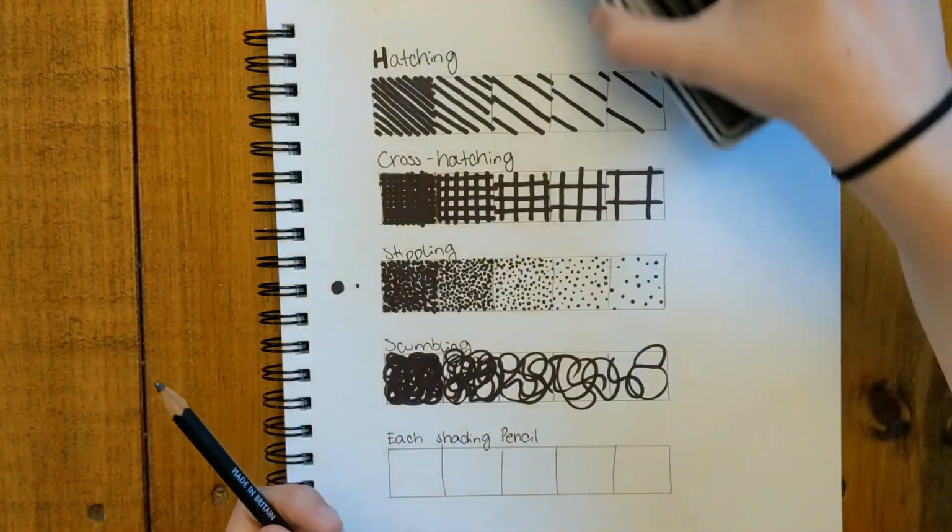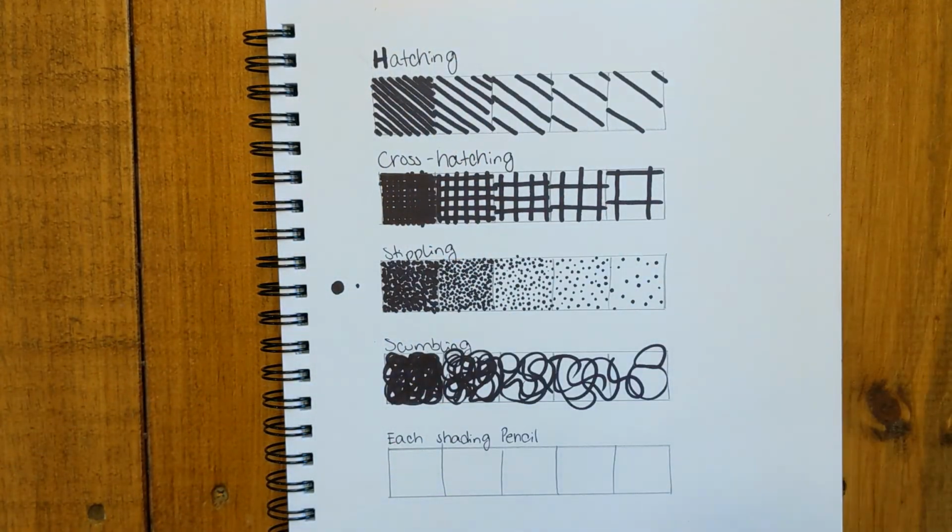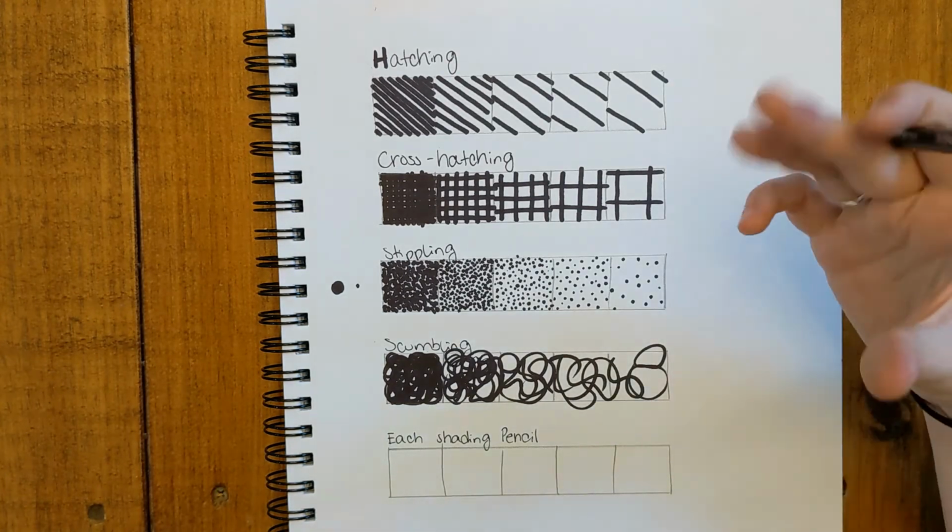All right, so again, we wanna start with a dark pencil and move our way to our light pencils. And again, you only need 5 for this. You're gonna fill each box with 1 shading pencil, and then underneath it, you're going to label what shading pencil you used.